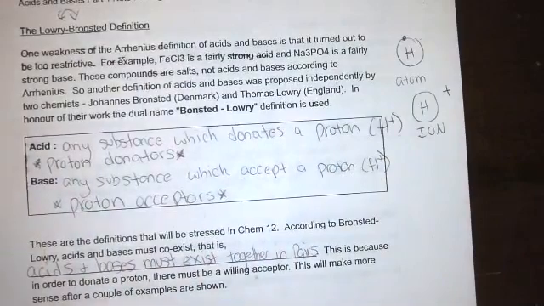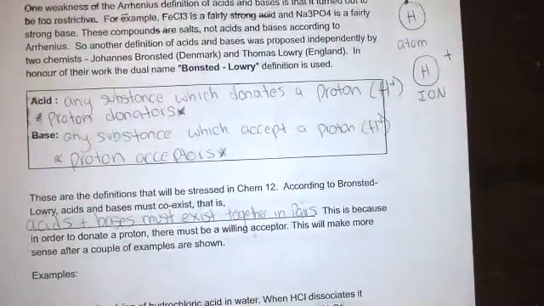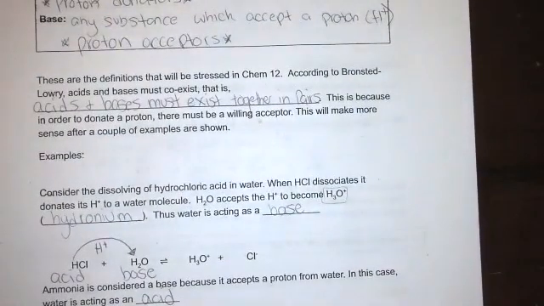So acids are a substance which will donate a proton or donate a hydrogen ion. A base is a substance which will accept a proton or accept this hydrogen ion. So we call bases proton acceptors. Now, according to this theory, acids and bases must coexist. So they always have to come in pairs, and this should make sense. We can't donate a proton unless there's a willing acceptor. A base cannot accept a proton unless it has been donated by another substance, so an acid.